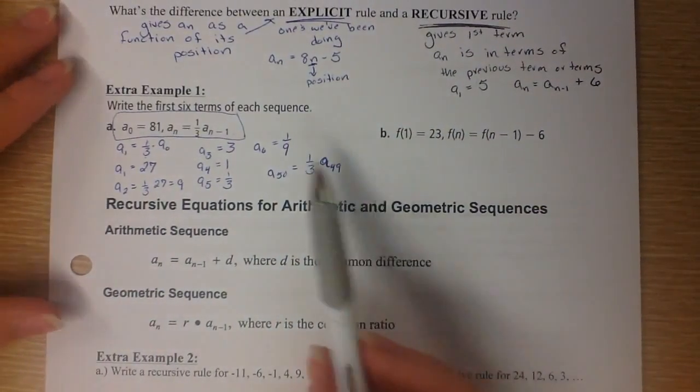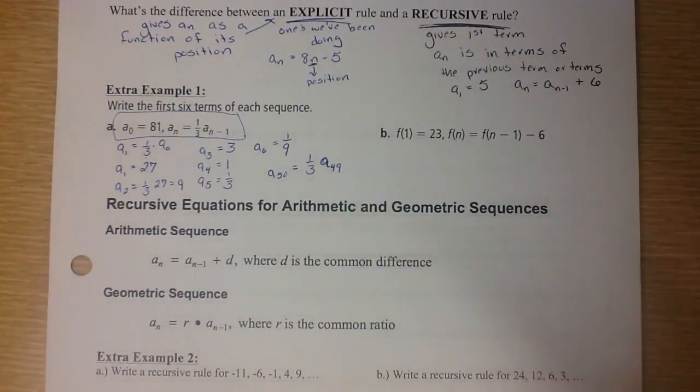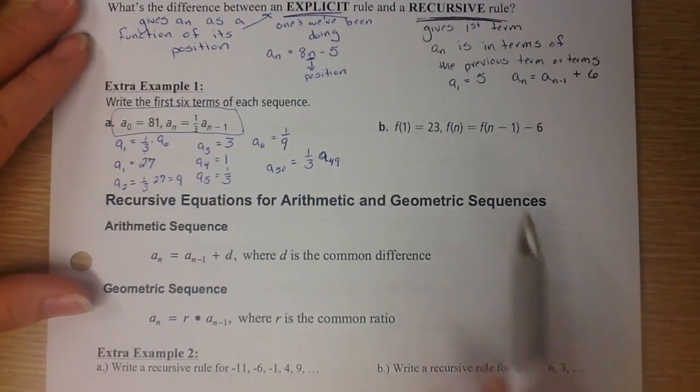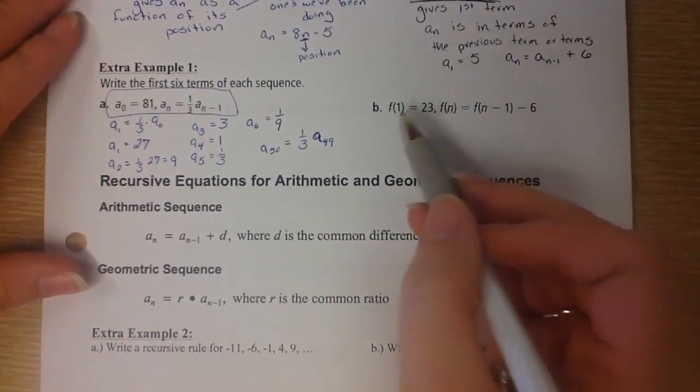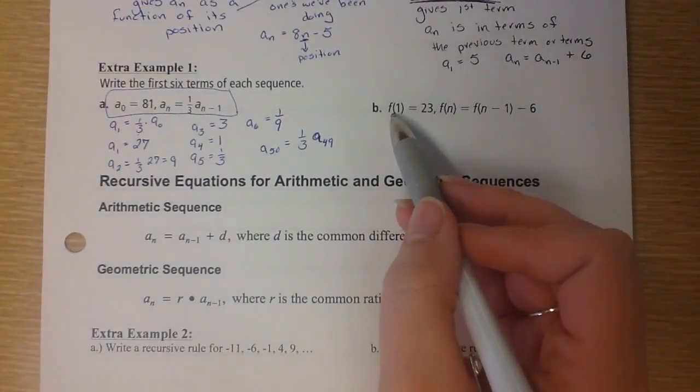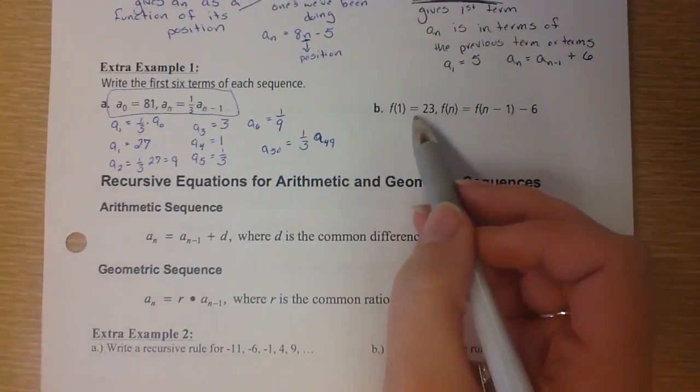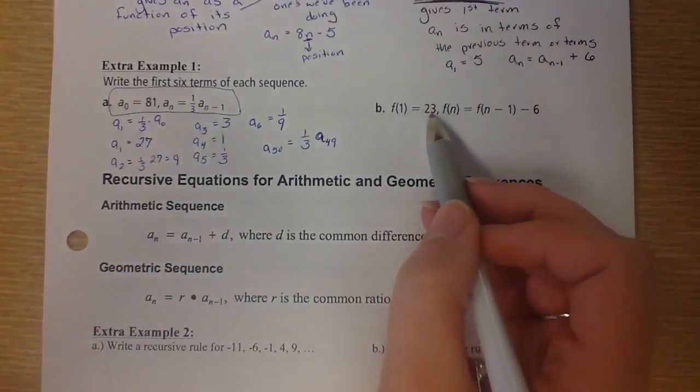Okay, so the recursive rules really limit us. That's why we like the explicit rules better. Okay, all right, let's look at a recursive rule in function form. So here, if I have a function that when I put a 1 in it, I get 23. So that's my first term. When I put in a 1, I get 23.